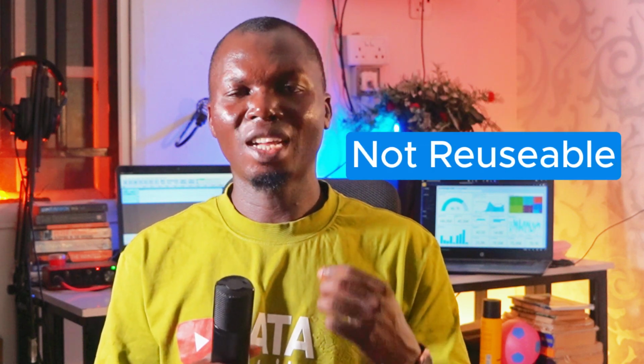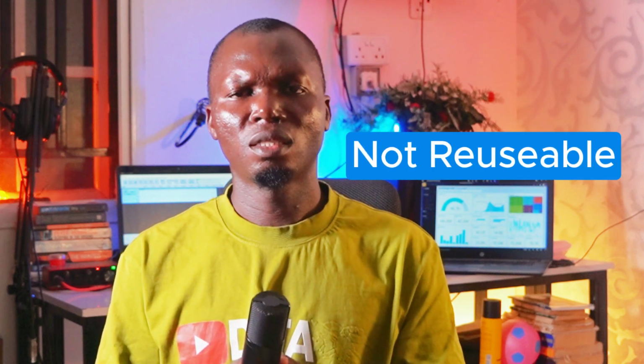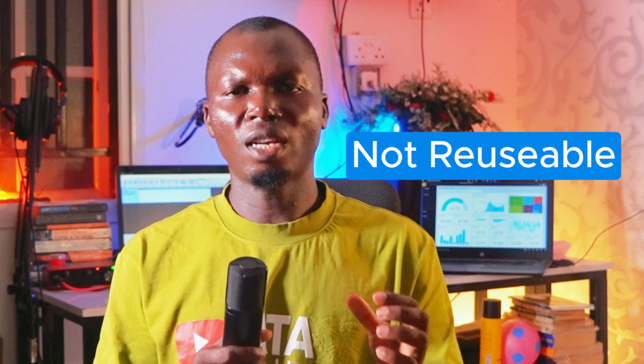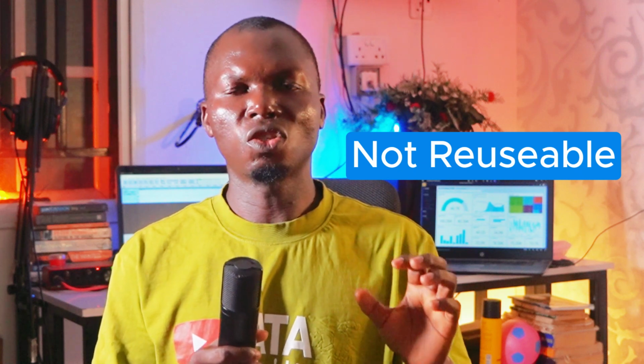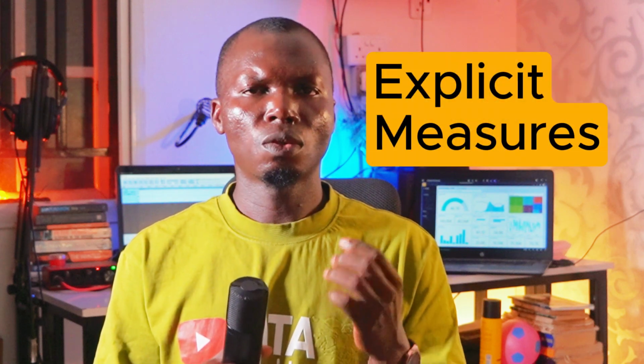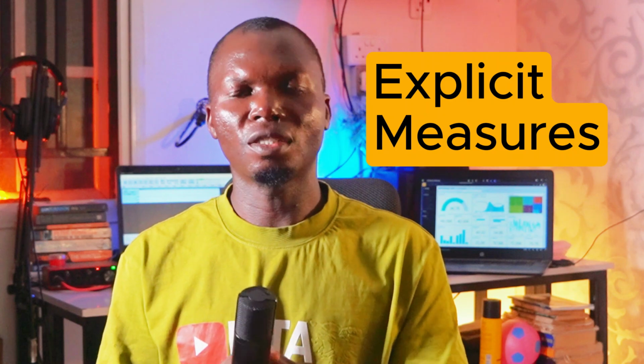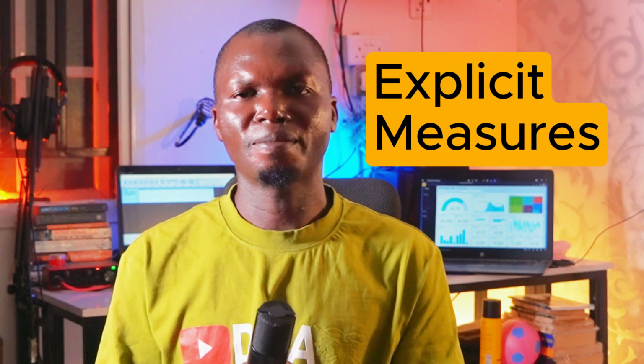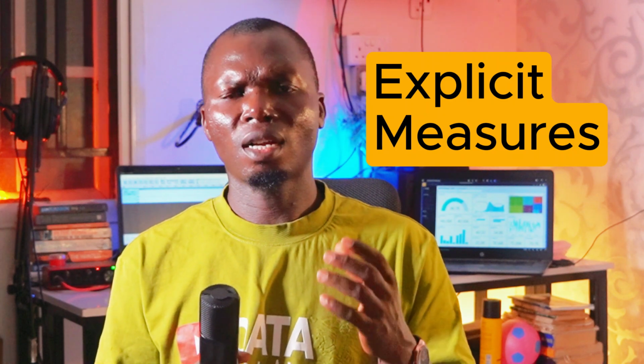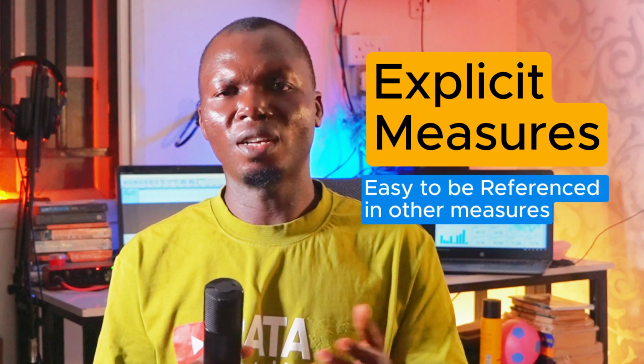This implicit measure cannot be reused again. It is only going to be valid immediately you drag it into a particular visual. The next one is the explicit measure, which is the user-defined type of calculation or measure inside Microsoft Power BI. This kind of calculation can be reused over and over again.